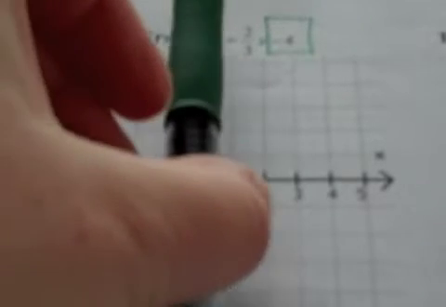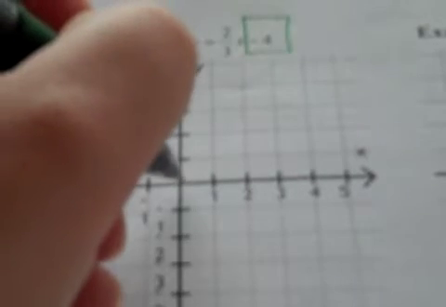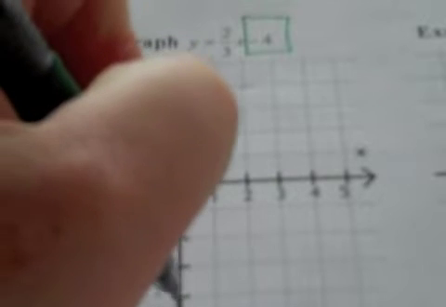Let's do example 2. We want to graph the equation y equals 2 over 3x minus 4. Now remember, according to our directions, we always plot the y-intercept first. The y-intercept in this case is negative 4. Ask yourself, what does the negative mean to do? That's right, the negative means we should go down. Now remember, I'm focusing on the y-axis, so from the origin I need to go down 1, 2, 3, 4. Put a nice big fat dot that's easy to see.